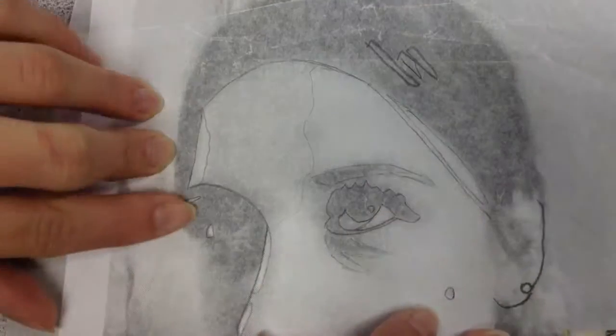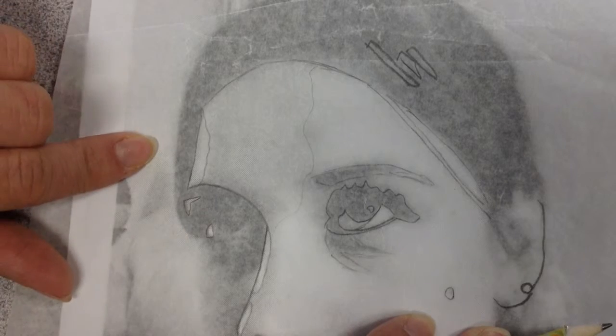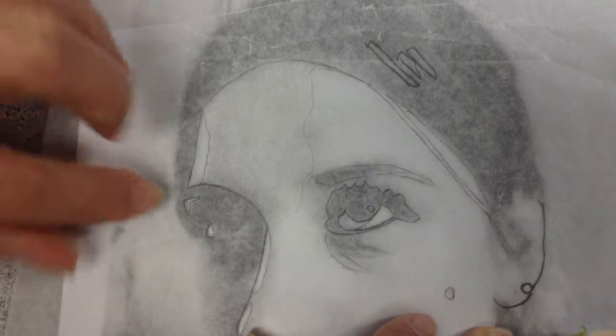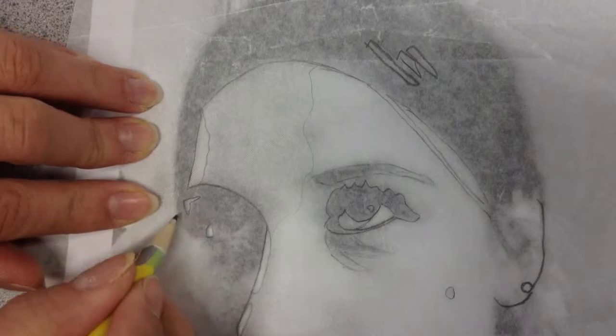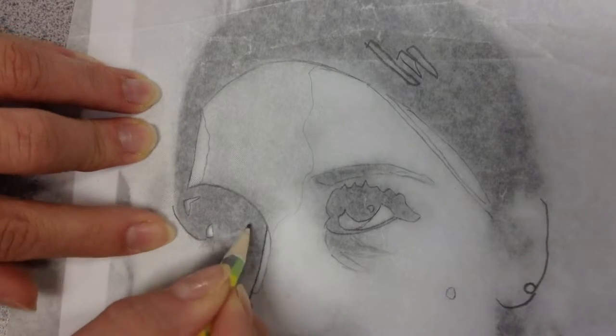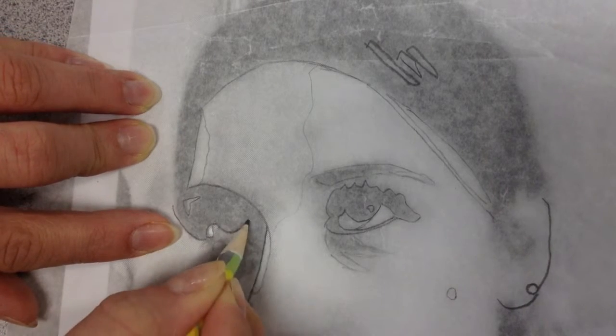Trace what you see on your picture, not what you know. I know I have eyelashes, not a giant black shape that connects my eyebrow, eyelashes, and hair. But in this picture, in this high contrast, that is what I see, and that's what I'm going to have down on my paper. All right, good luck, 8th grade.